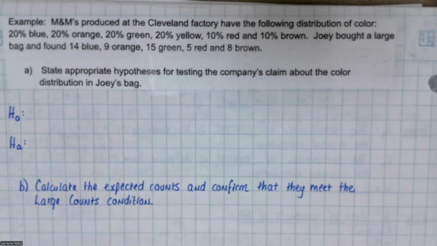While you're setting this up, I'm going to read the problem. M&M's produced at the Cleveland factory have the following distribution of colors: 20% blue, 20% orange, 20% green, 20% yellow, 10% red, 10% brown, which I believe is different from the claim I found on the internet, but that's okay, because it's a contrived math problem. Joey bought a large bag and found 14 blue, 9 orange, 5 green, 5 red, and 8 brown. State appropriate hypotheses for testing the company's claim about the color distribution in Joey's bag.